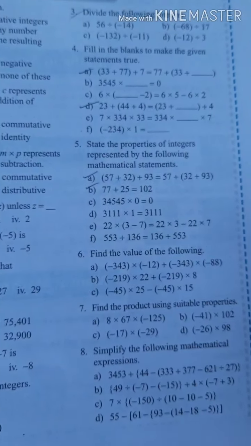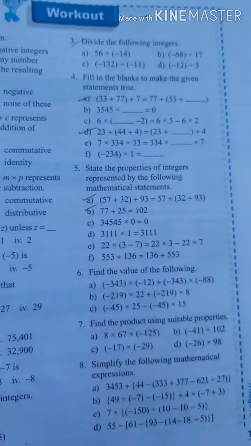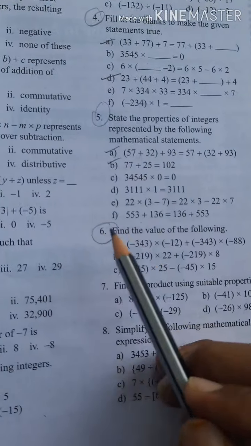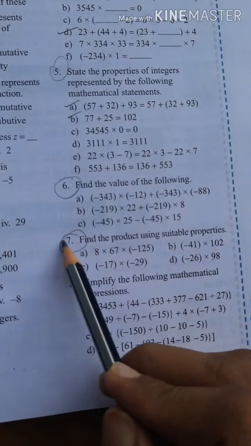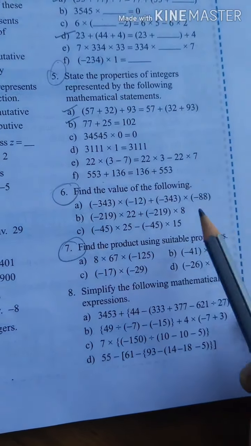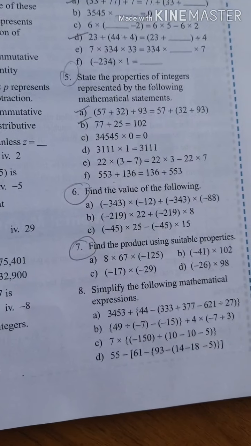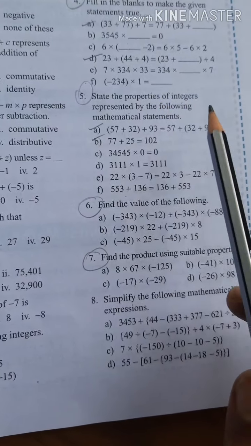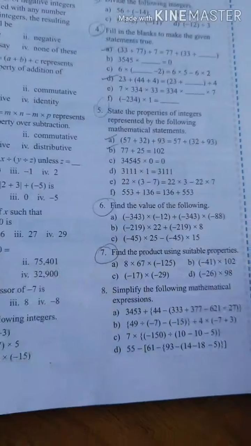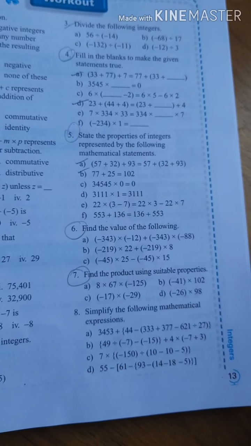So guys, your homework is the remaining sums of the 4th. Now 4th fully, 5th fully. If you have done these 2 sums, the remaining sums you have to do. Then 6th sum fully, 7th sum. Till the 7th sum you guys solve. 5th till 7th you have to solve. This is your homework. Thank you guys.